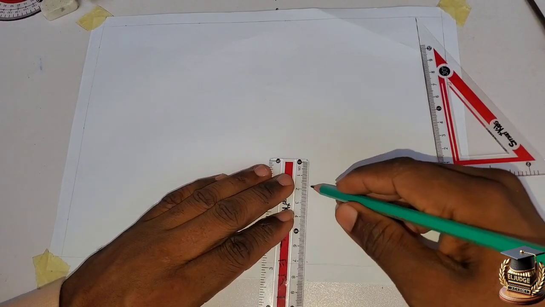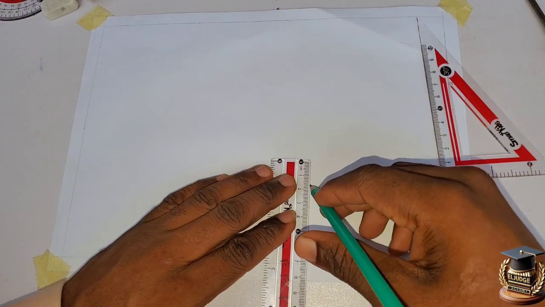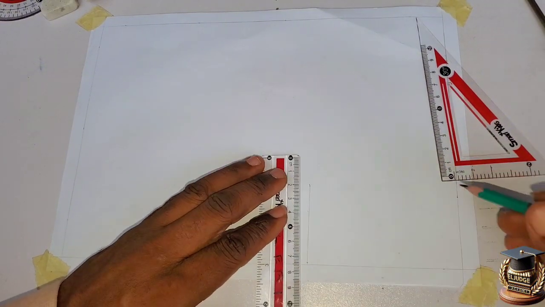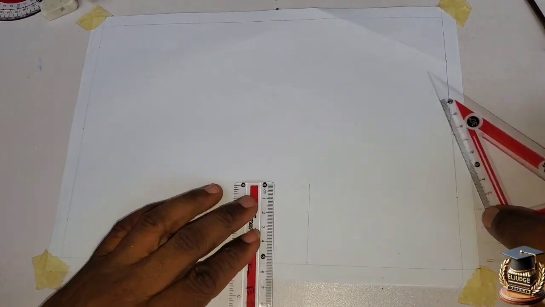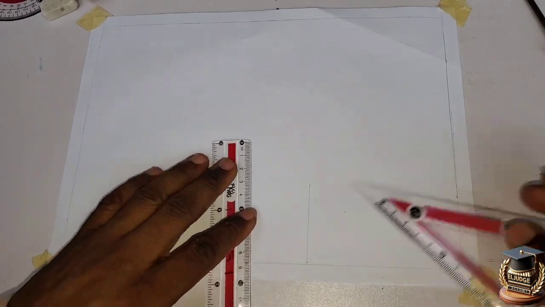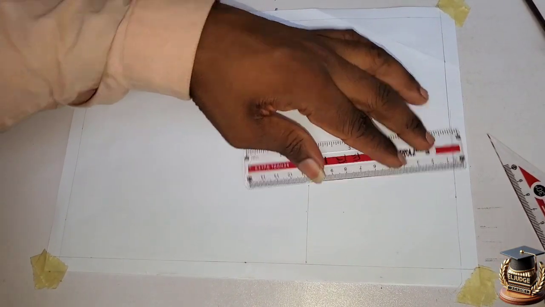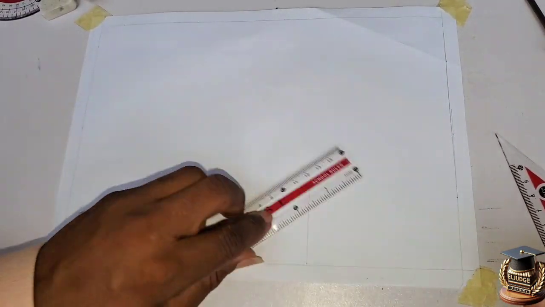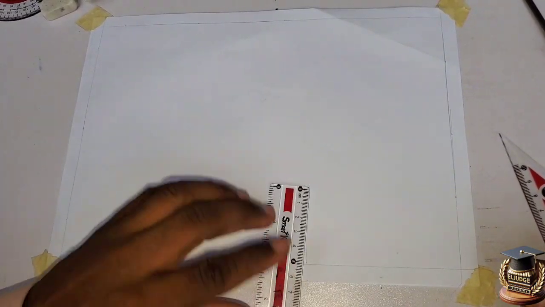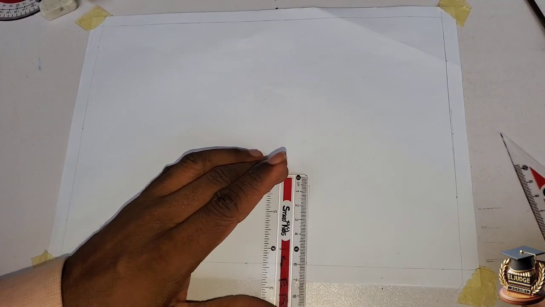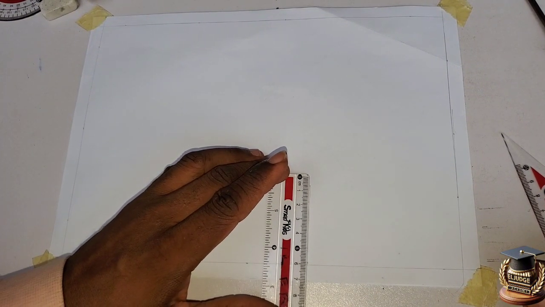So we can draw, then join this. Let's measure 6 centimeters here. This is not up to 6 centimeters.